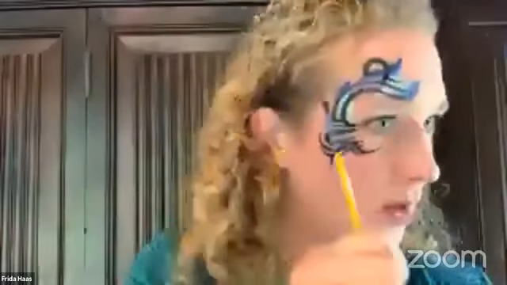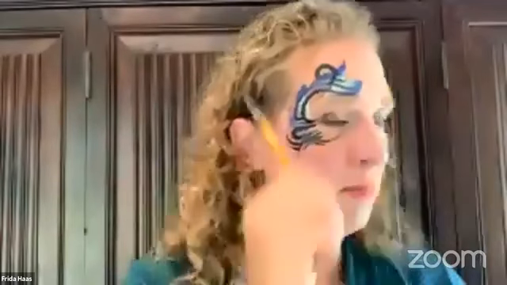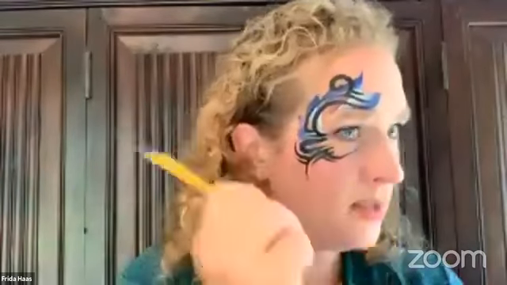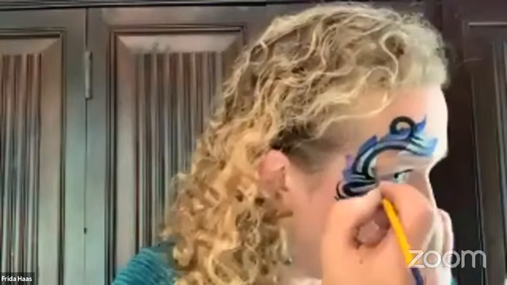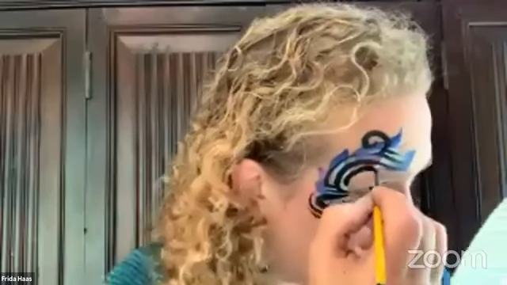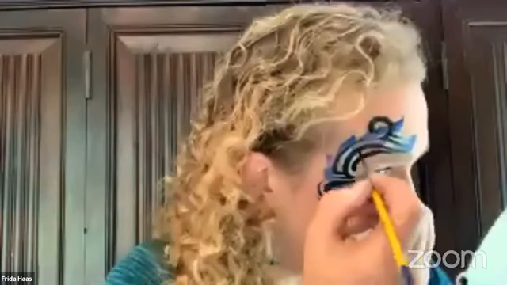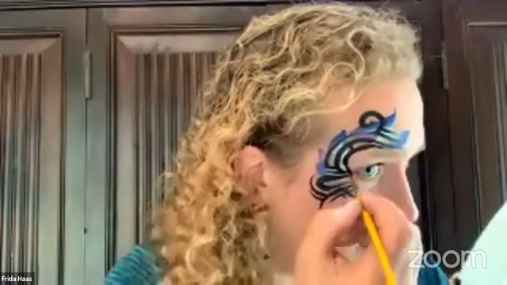Okay. So I'm gonna go on this side. I might come back here, I don't know. But this is definitely my side that's gonna have the most interest. Because that's the thing with tribals, I feel that if you start covering the whole face with it, it becomes a lot. It becomes too much, in my opinion.